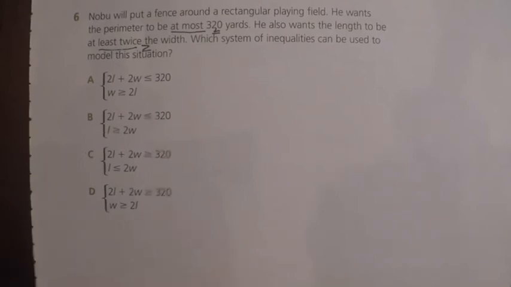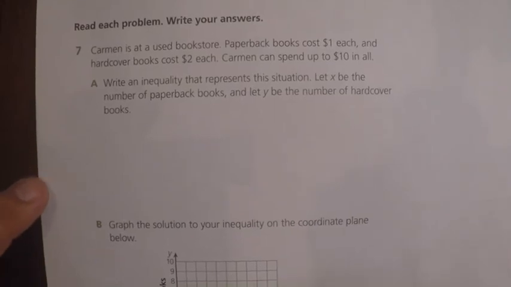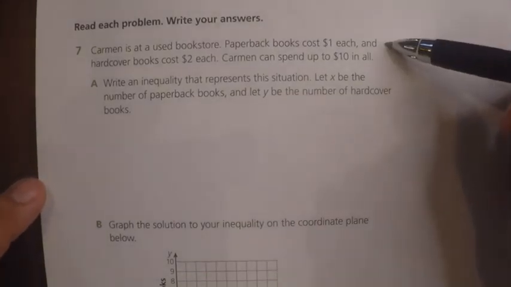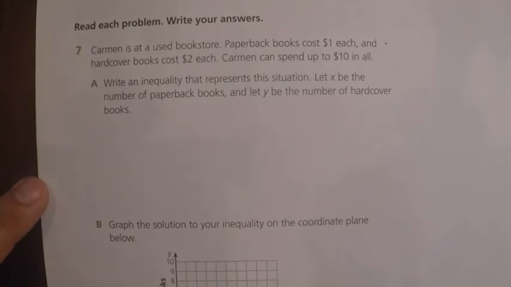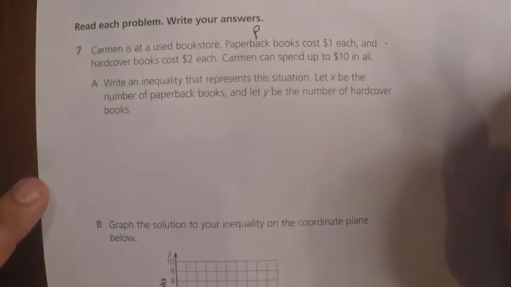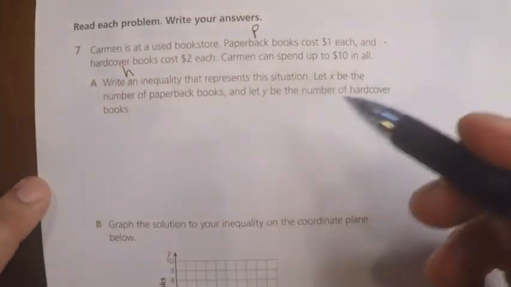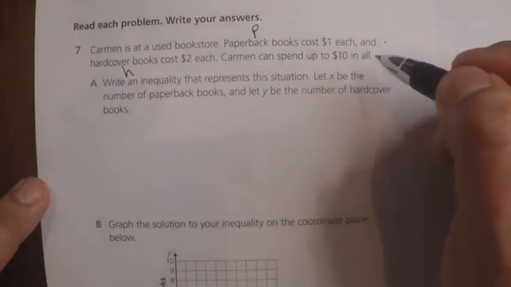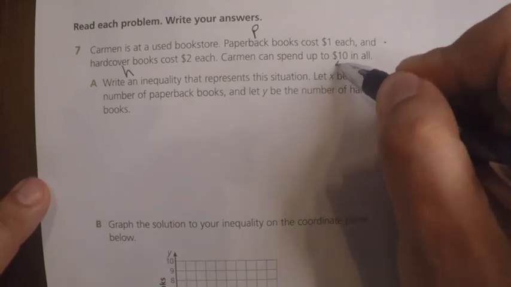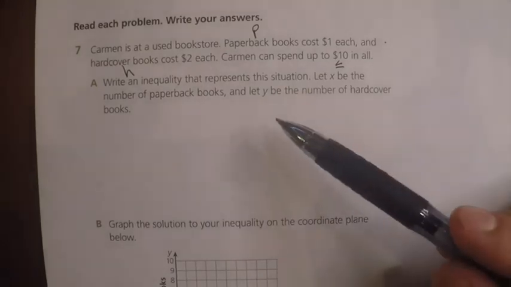All right, then the last 2 questions here. 7 says, Carmen is at a used bookstore. Paperback books cost $1 each and hardcover books cost $2 each. Carmen can spend up to $10 in all. So if we're writing an inequality here, paperback, I'd say is P, so that would be 1P. Hardcover, we can make H, 2H, and spend up to $10 in all means less than or equal to $10. So you can write an inequality here.